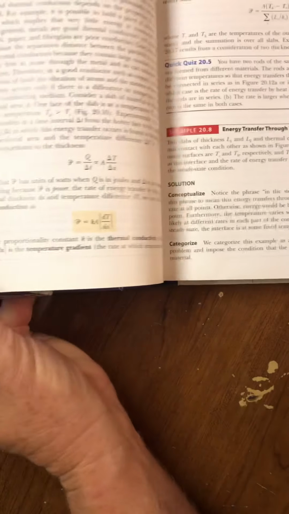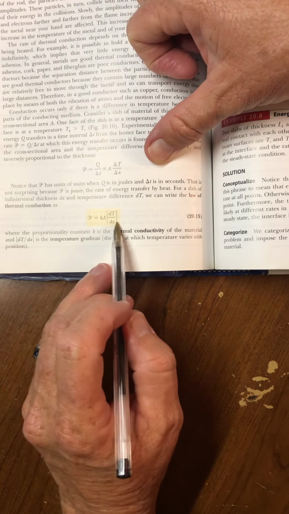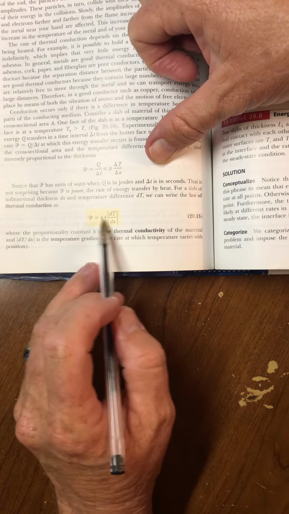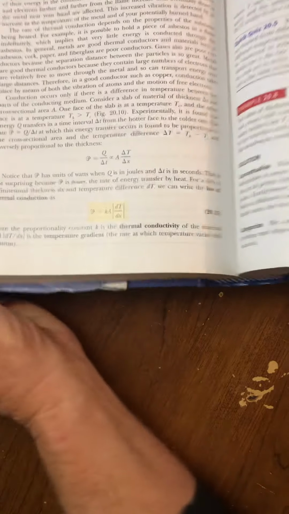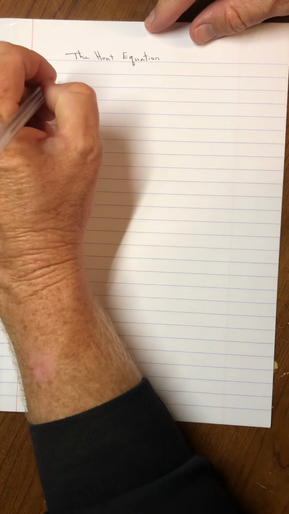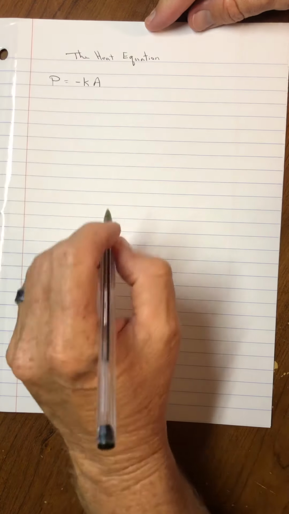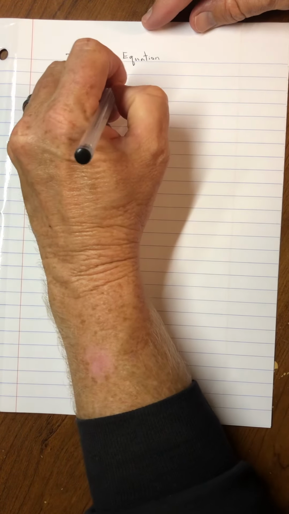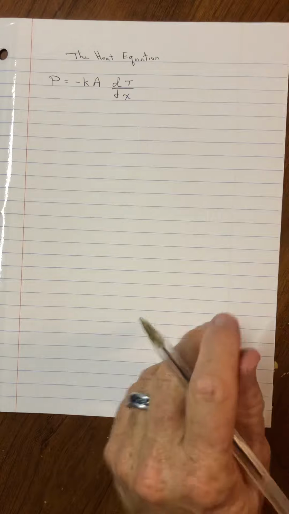In fact, back on the page before they got there, this is how they wrote it, and they put it in absolute value. I'll drop the absolute value and put a negative here, and we'll start there. And so starting with what you've already seen from your physics class, I would say the power, P, equals negative the thermal conductivity, the area of the bar, and then the derivative of the temperature with length.